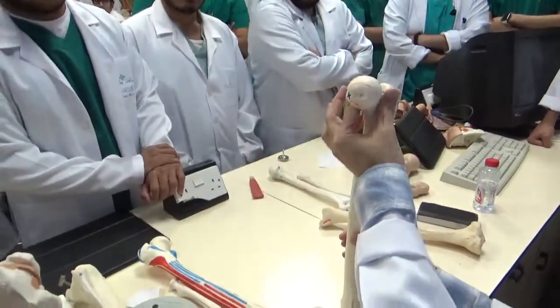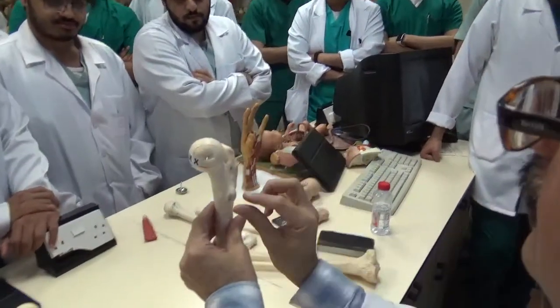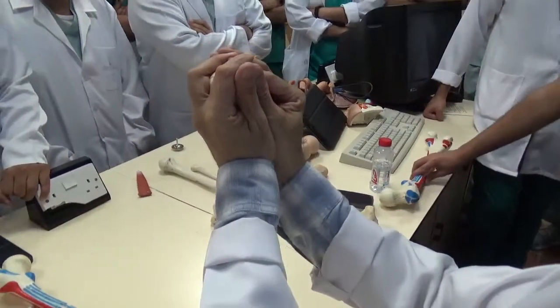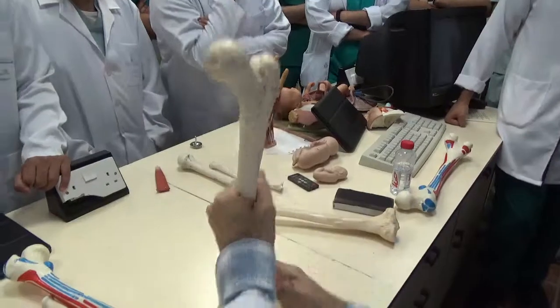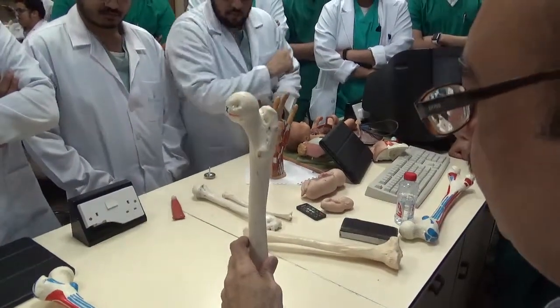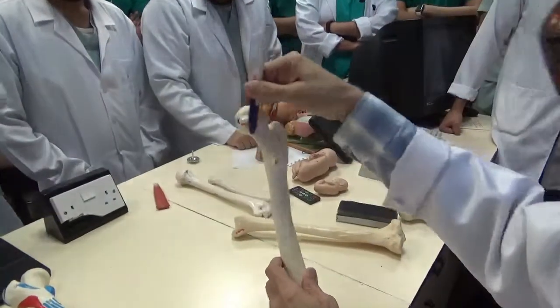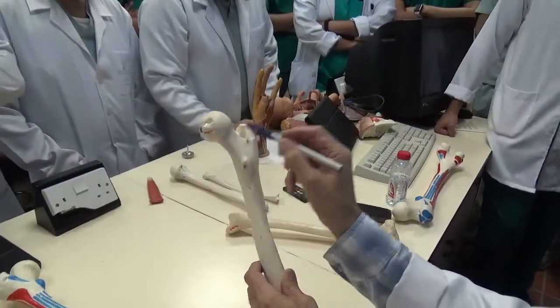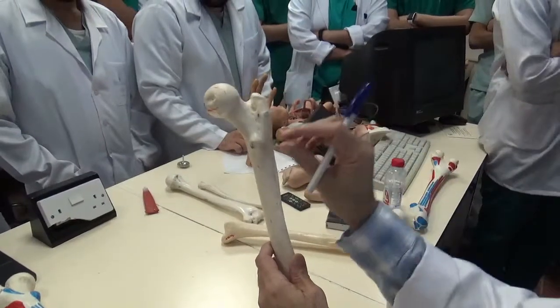Head. Here is the neck. Here is the greater trochanter, lesser trochanter. This all is the upper end. This is the shaft. This is the lower end. Upper end again: the upper end is made up of the head, then neck, then greater trochanter, lesser trochanter.